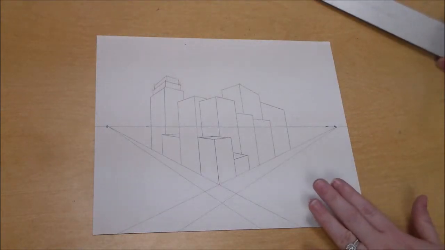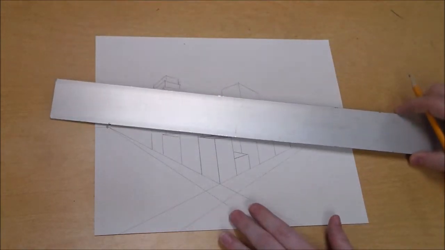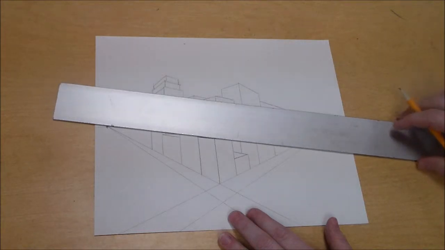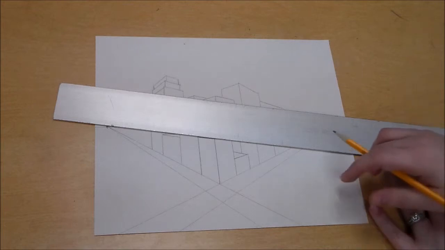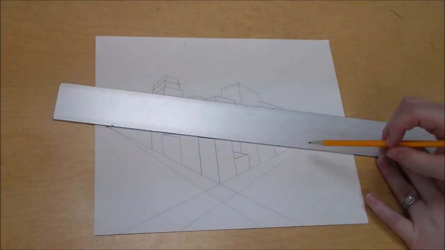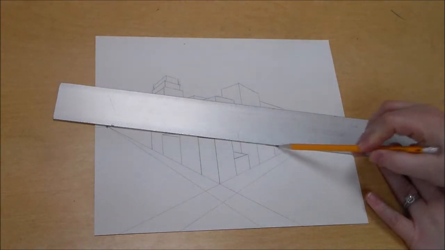So the first thing I want to do is add a building on this side of my paper. What I'm going to do is line up the vanishing point with however tall I want my first building. Now anything over here or over here is going to overlap some of your other drawing, but that is okay. So I'm going to do a building right about here.